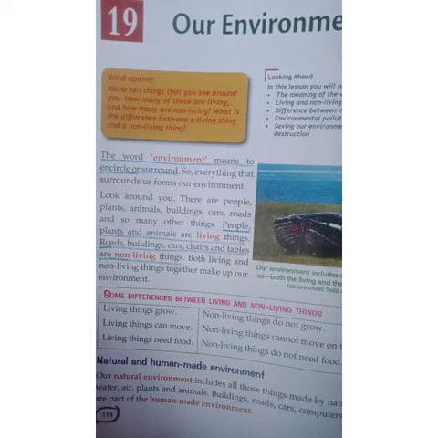So, how many of these are living? You have seen 10 things around you, right? In that, how many of these are living? How many are non-living? You know living and non-living things, right? So in that, how many around you are living and how many are non-living?